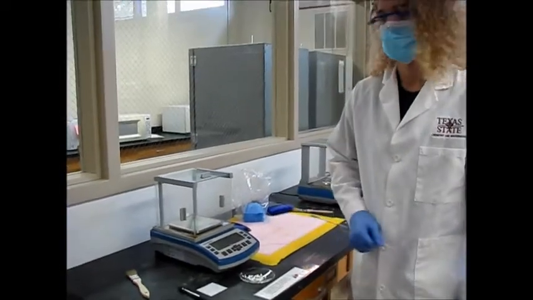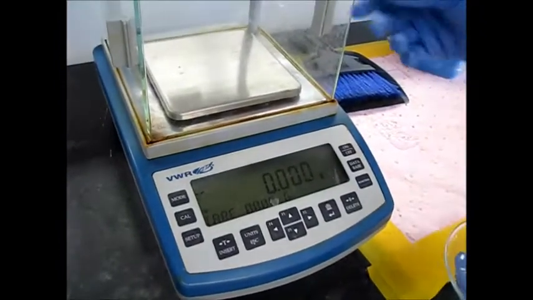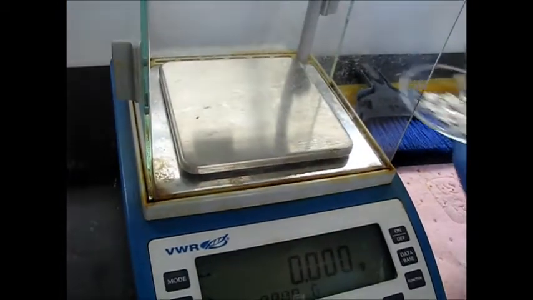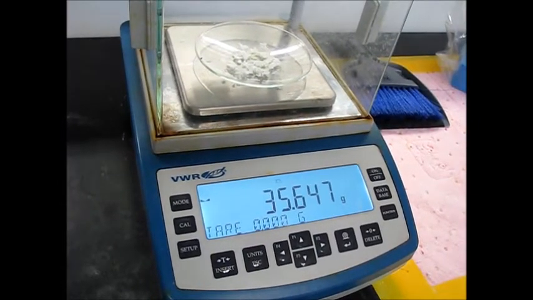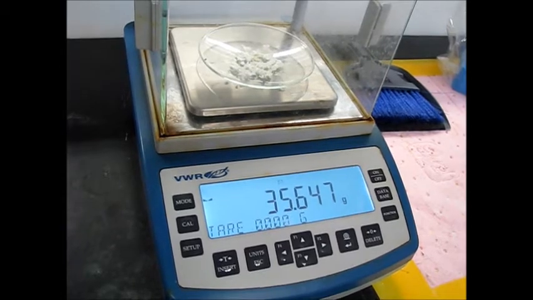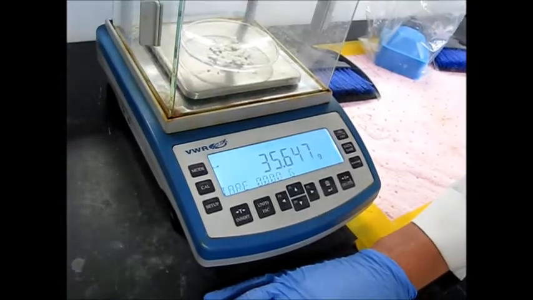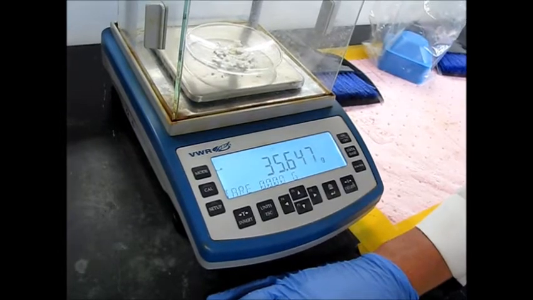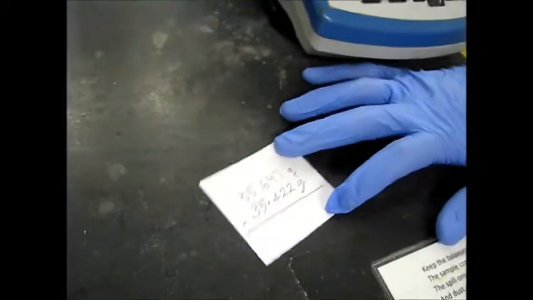So we weighed the watch glass beforehand, before we even started the vacuum filtration. We got a mass of 35.422 grams. So we'll be subtracting that mass from the mass we get right here. Make sure that it's zeroed out. Go ahead and get this weight. 35.647. Awesome. So we'll go ahead and write that down. 35.647 grams. So to find the actual mass of our product, we'll take the difference of these two.